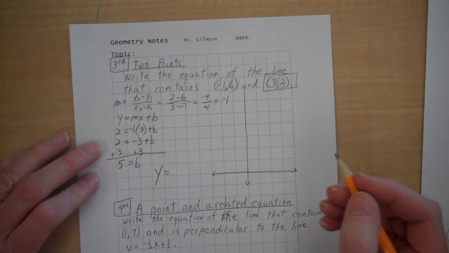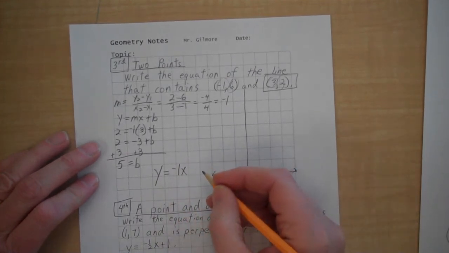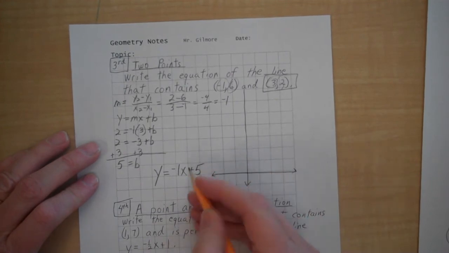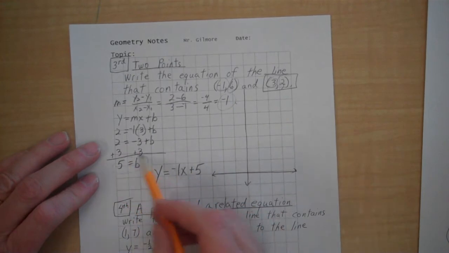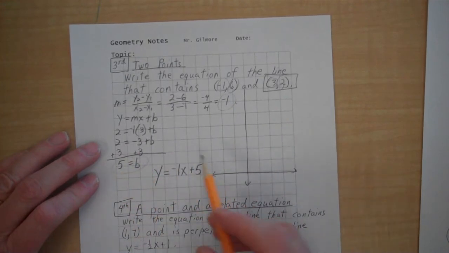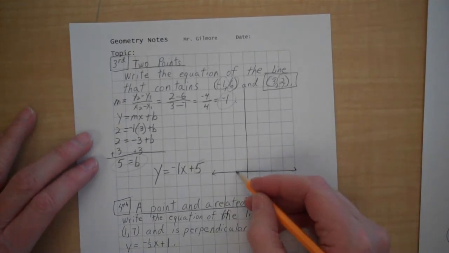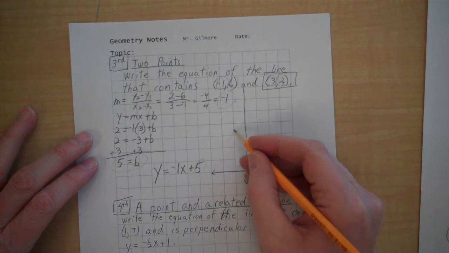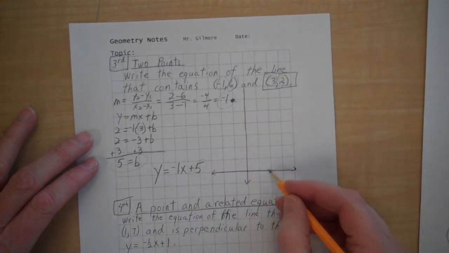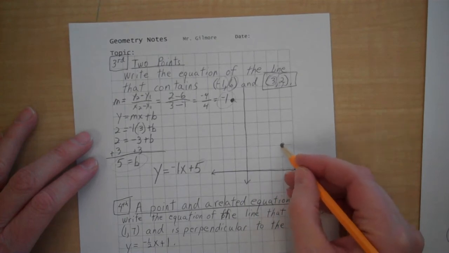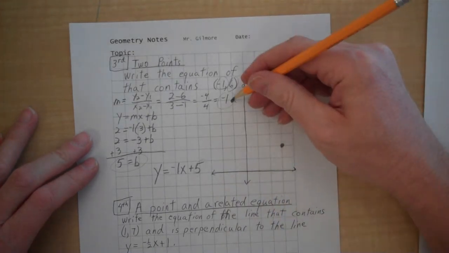Now I have all the information I need to write this equation. Y equals -1x plus 5. M is -1. We had to work for it this time. B is 5. The y-intercept, we solved for that. Now, let's look at where -1, 6 is. -1, 1, 2, 3, 4, 5, 6. It's right there. And look where 3, 2 is. 1, 2, 3, 1, 2. And looks like I just follow that.